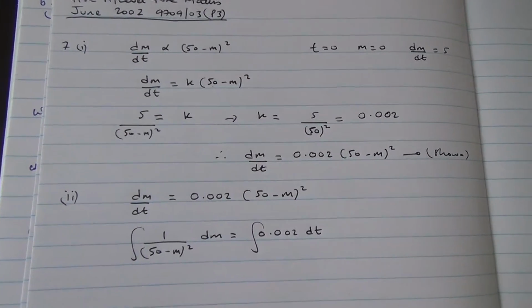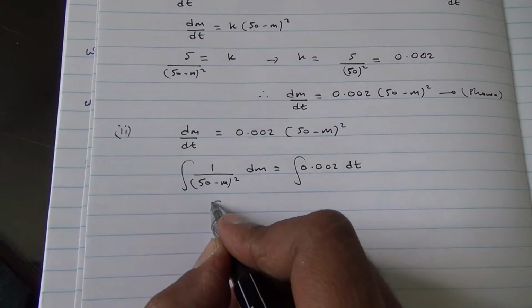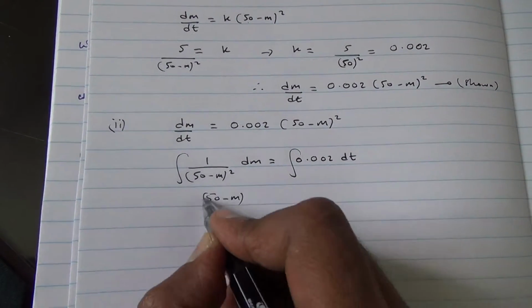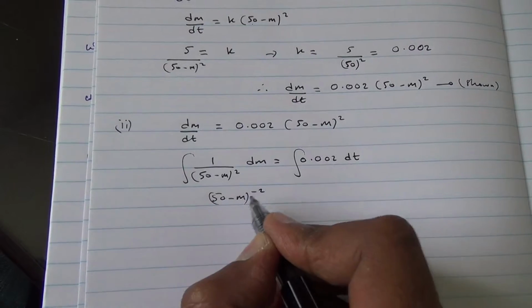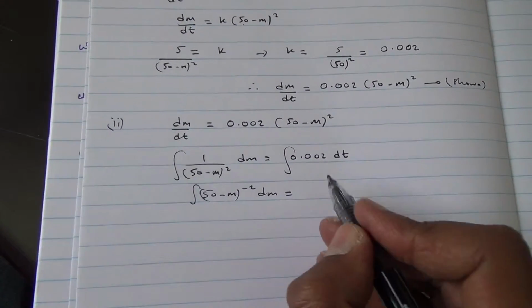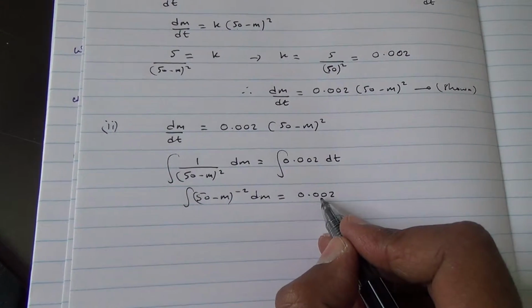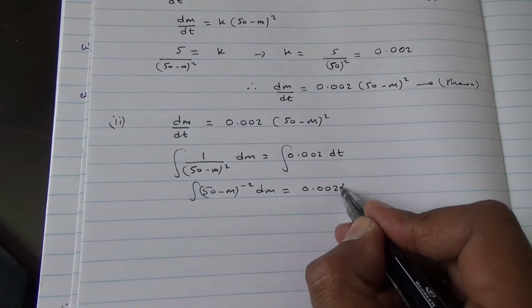Again, this is like integrating (50 minus m) to the power of minus 2 dm. You integrate all of that, and you end up with 0.002 t.